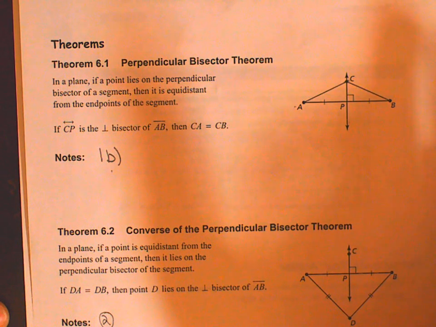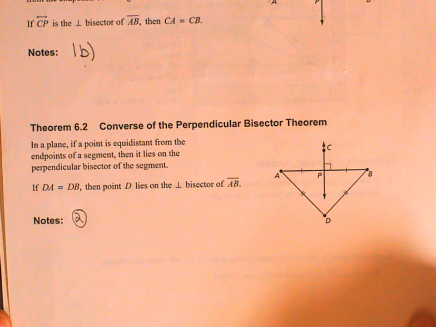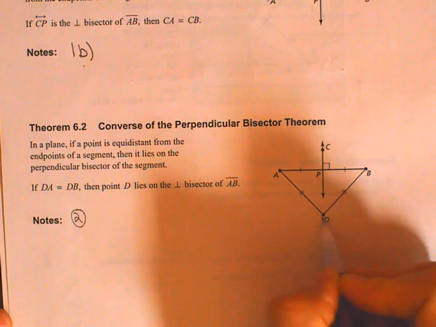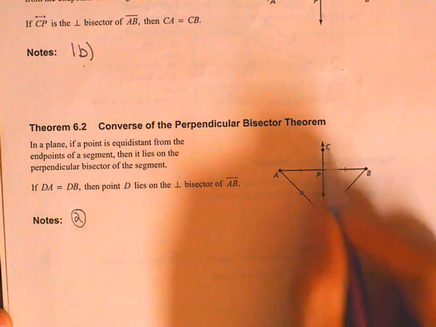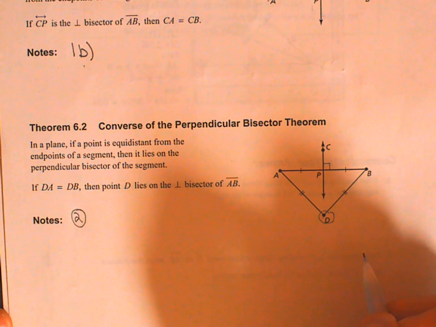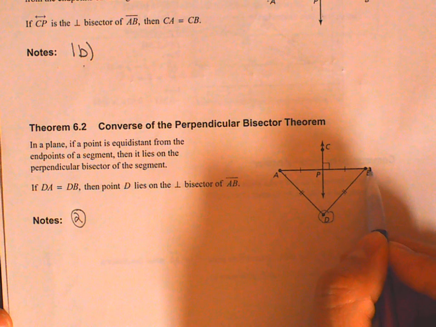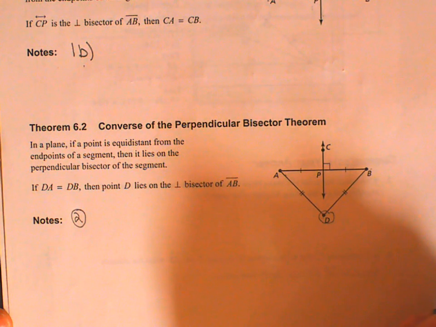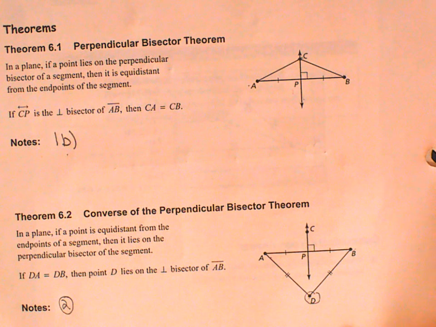And it's something that you can easily prove. The converse of that is like this. If a point is equidistant to the endpoints, then this point will lie on the perpendicular bisector of that segment. So if DA is equal to DB, then point D lies on the perpendicular bisector of AB. We're going to be referencing these two theorems in our examples.